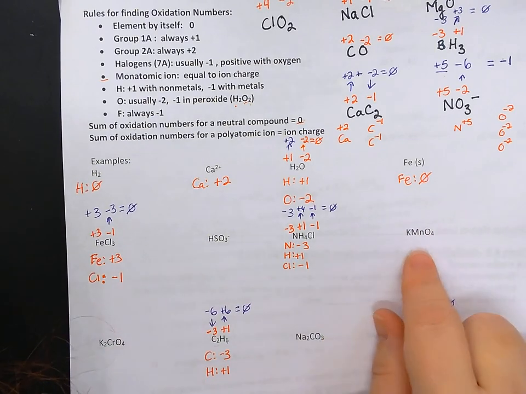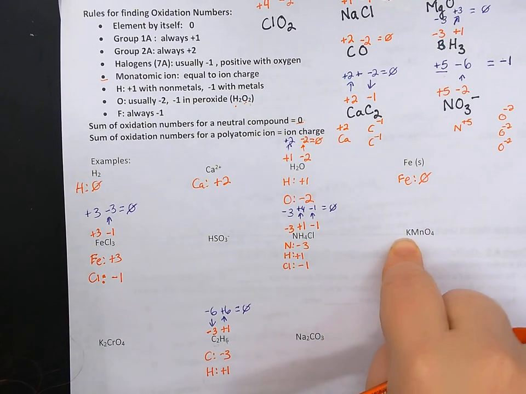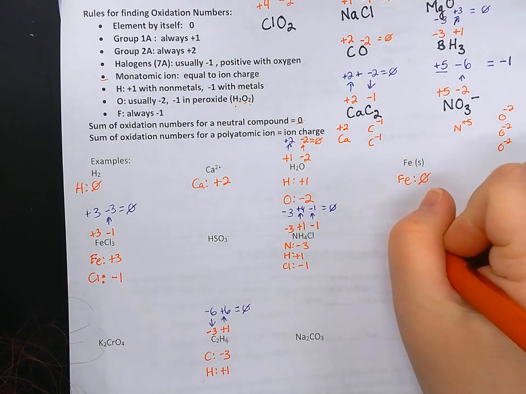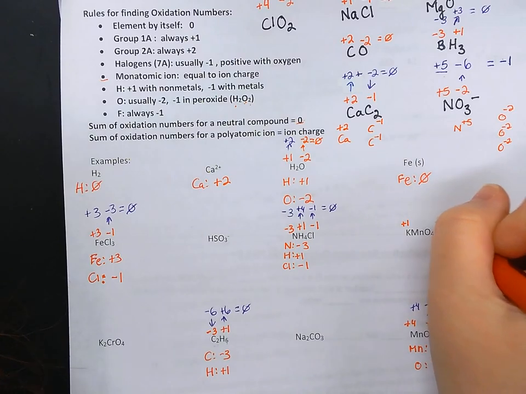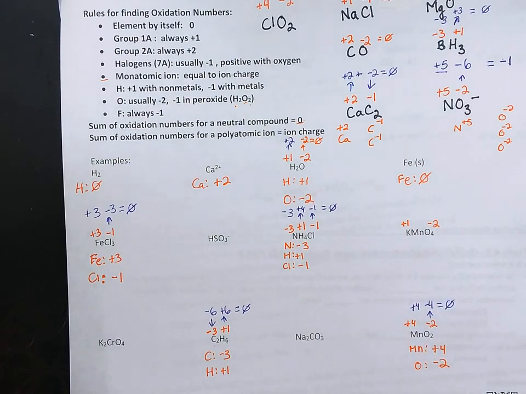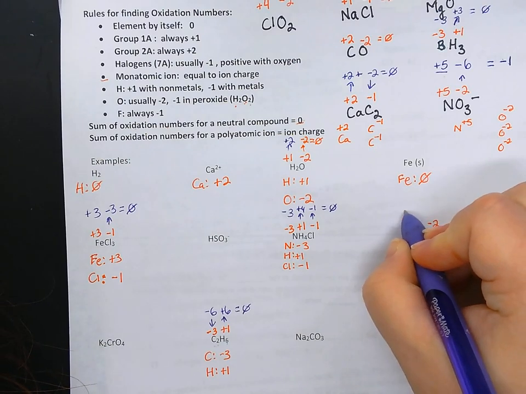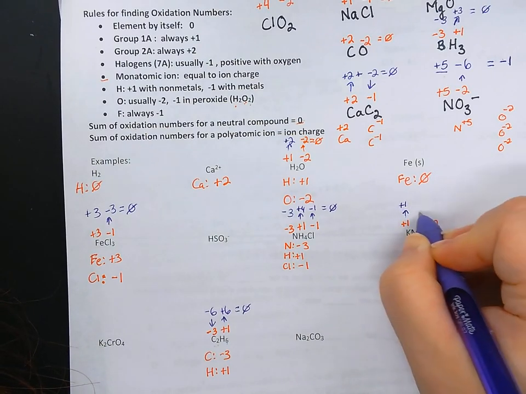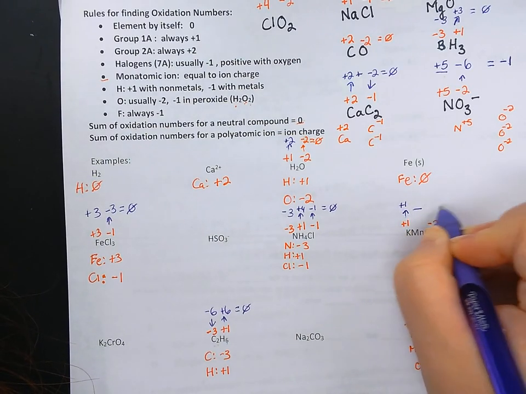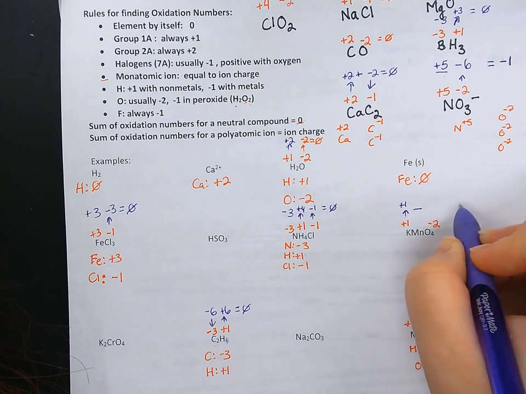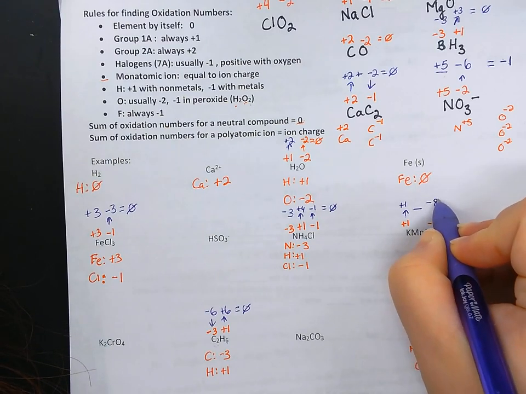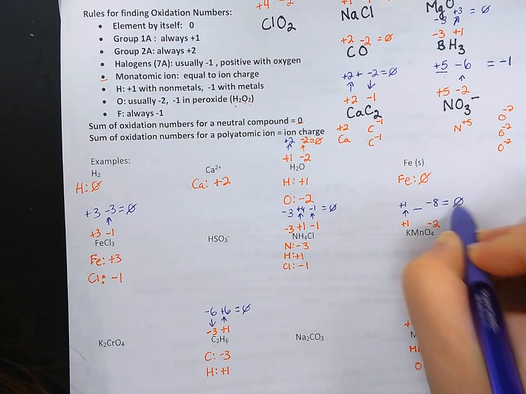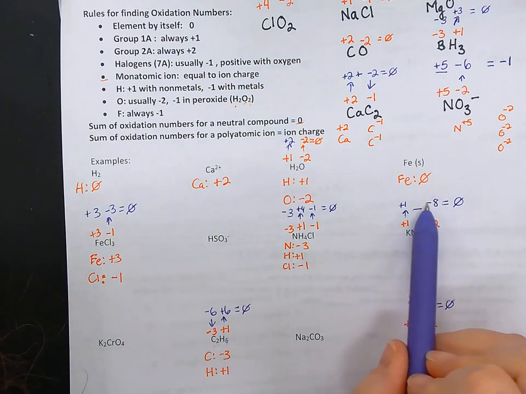All right, let's do the same thing over here. Potassium is a group 1 metal, so it's going to be +1. Oxygen has a rule, it's not a peroxide, so it's going to be -2. So I've got 1 potassium, so that's a +1. We don't know manganese, and then I got 4 times -2, giving me -8 for oxygen. That has to add up to 0. So we've got a total of -8.